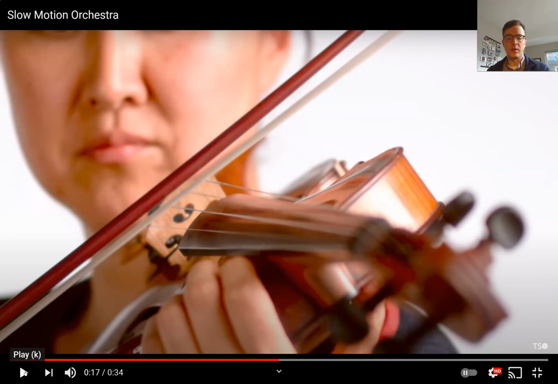All of these are ultra slow motion videos of instruments being played by the Toronto Symphony Orchestra. You can see the waves vibrating on this string. As she drags the bow across here, you'll see the waves appearing.